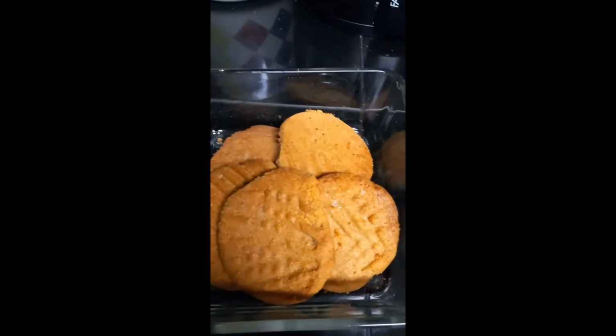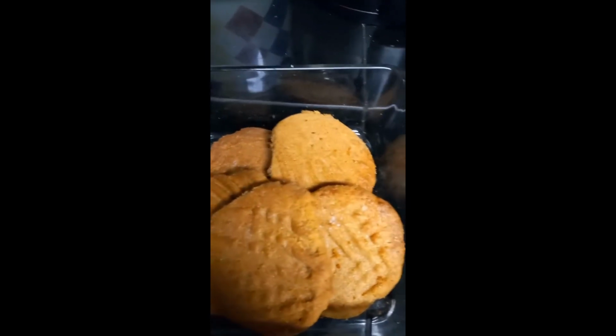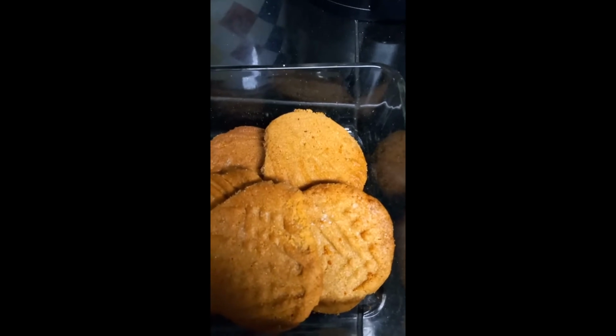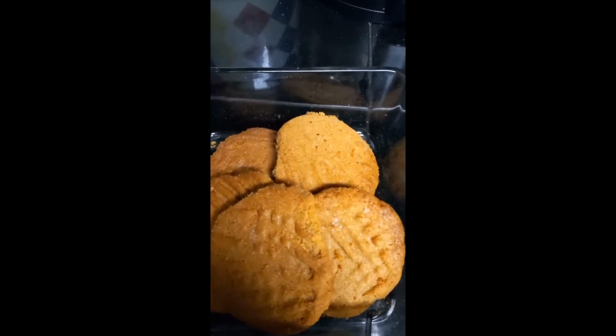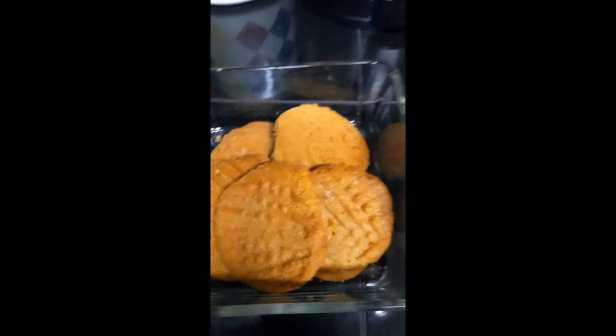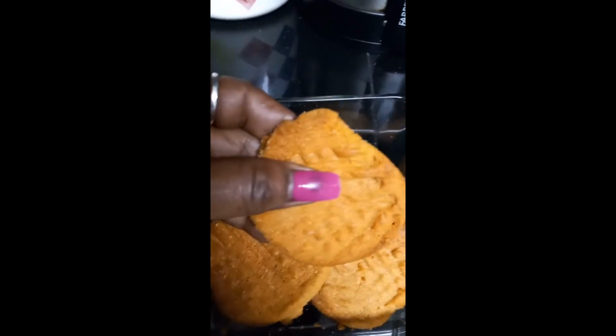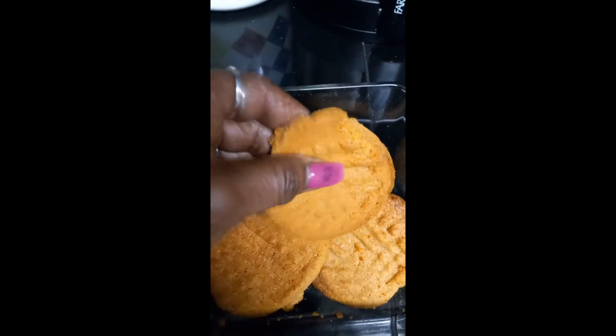Let me scoop my bread back. The peanut butter was no calories, and the one egg was no carbs. There was one egg, and then the allulose, which your body does not absorb. And on these cookies, these are very, very good. I'll show you how they break.